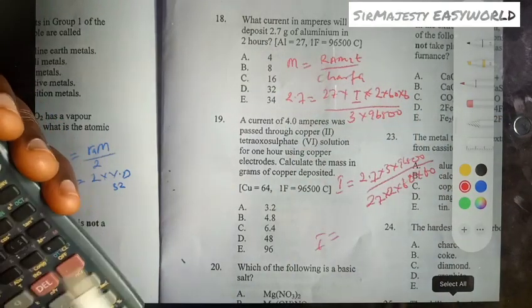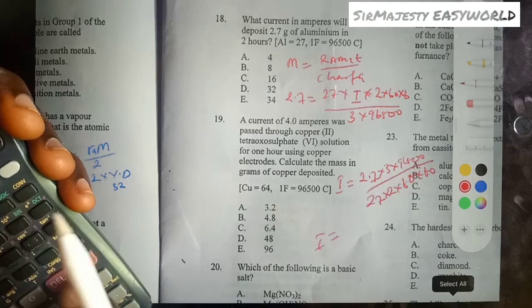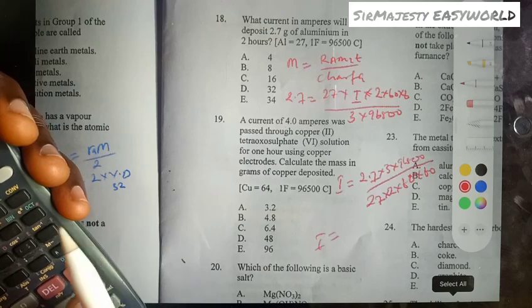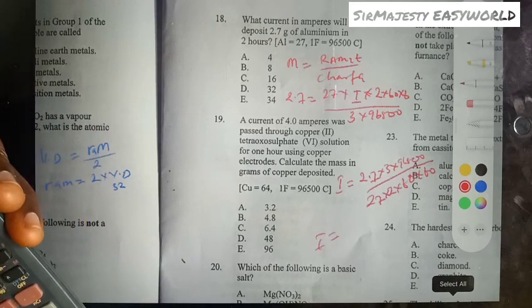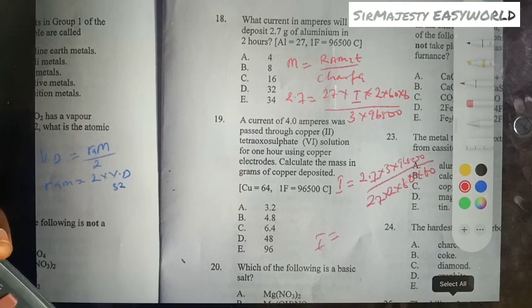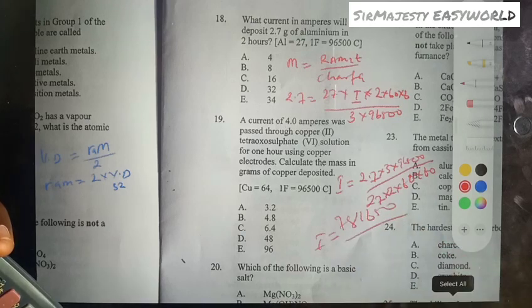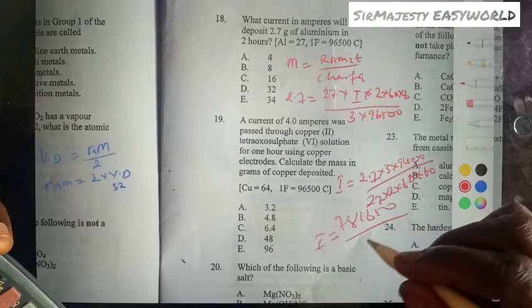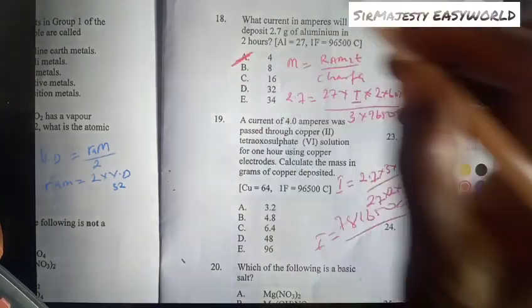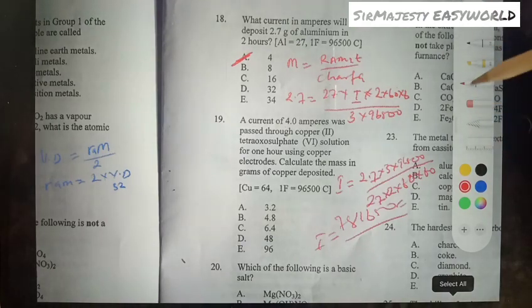So what do we have? We have 2.7 times 3 times 96,500, which will give you 781,650. Divide by 27 times 2 times 60 times 60, which will give you 4.02, and the answer is A. So our answer is 4 amperes is what is required to get such mass in such time.